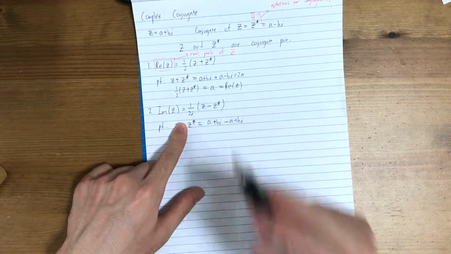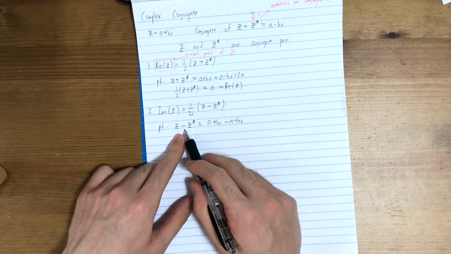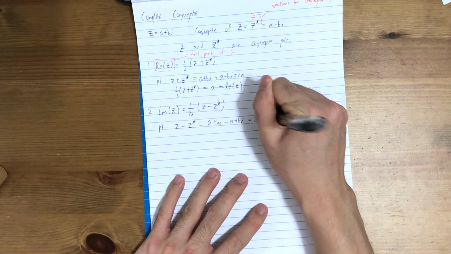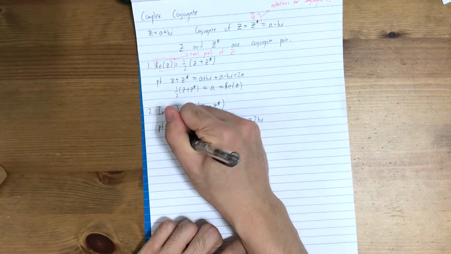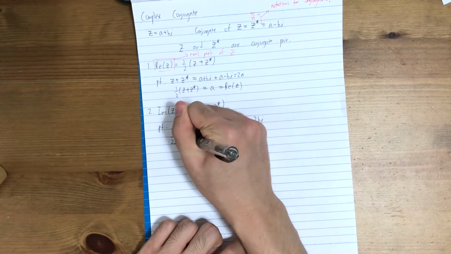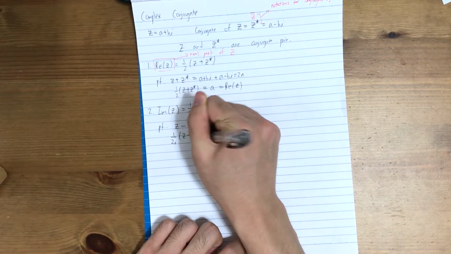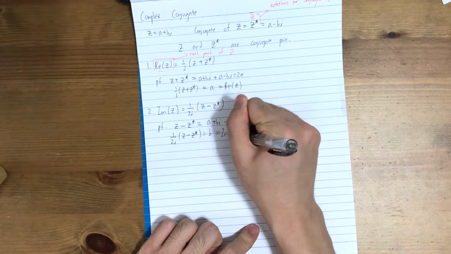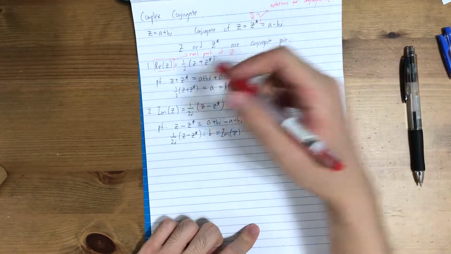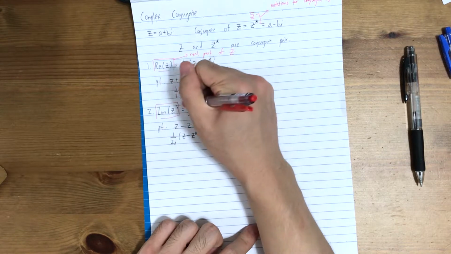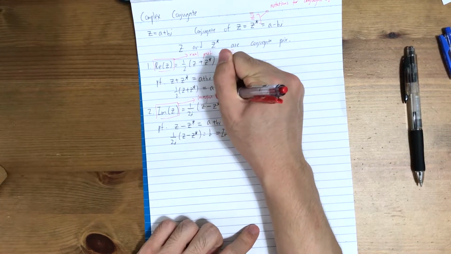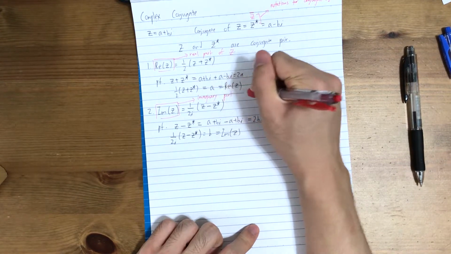Note that z star is a minus bi, right? But we have a negative sign in front, so it's negative a plus bi, which yields 2bi. If we divide this by 2i, then we just have b, which is the imaginary part of z. So this notation means the imaginary part of z.